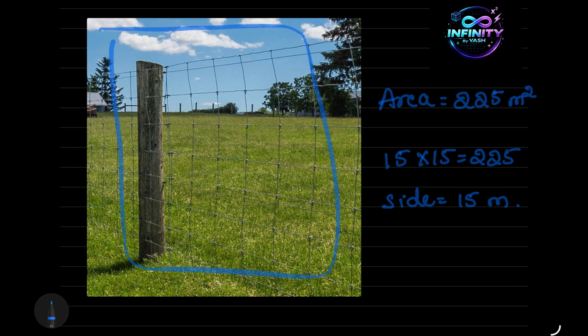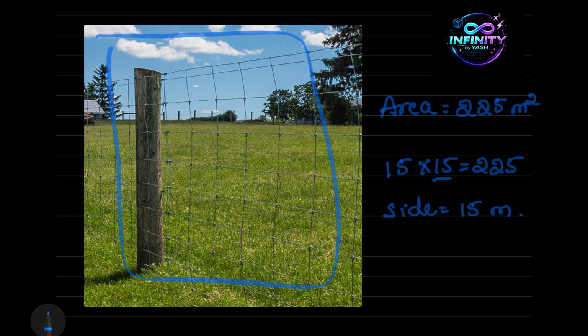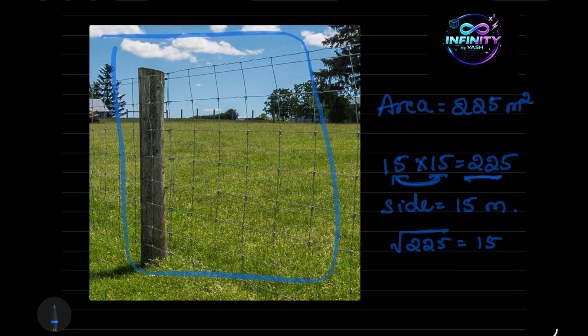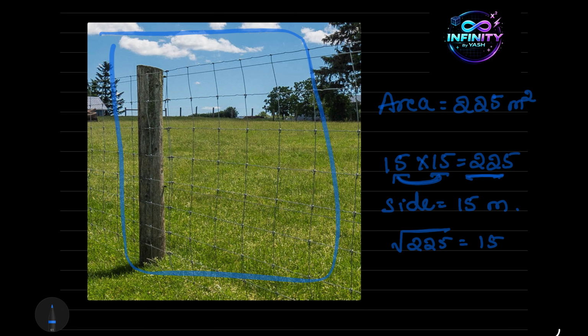Without square roots, this simple task becomes difficult. See here, we are multiplying 15 with itself to get 225. So the square root of 225 is 15. Can you think of any other situation where we know the area but need to find the side? Maybe a playground, a floor, a chessboard. Pause the video and think. You will be surprised how often square roots appear in our daily life.